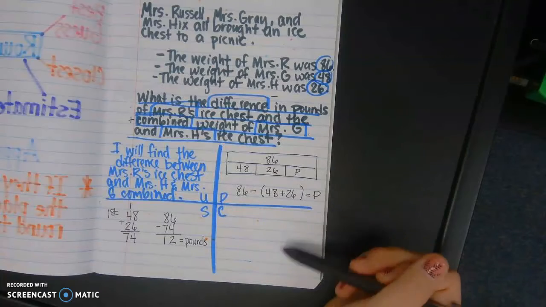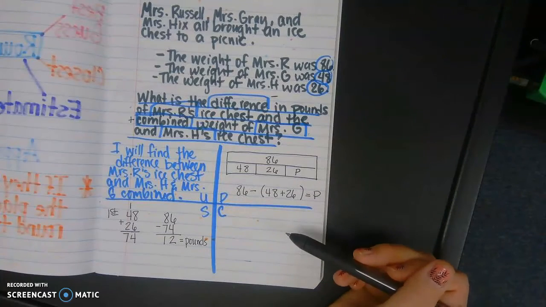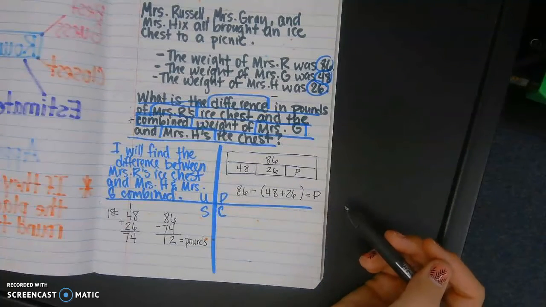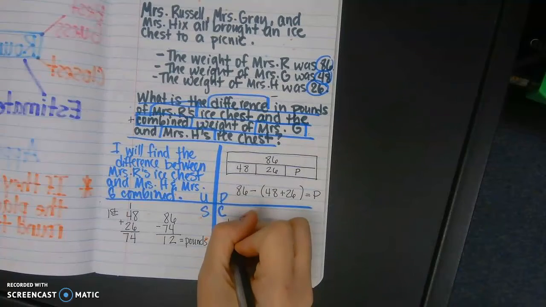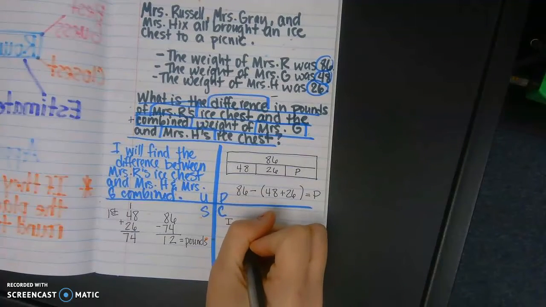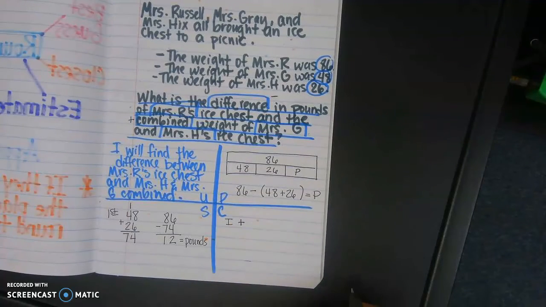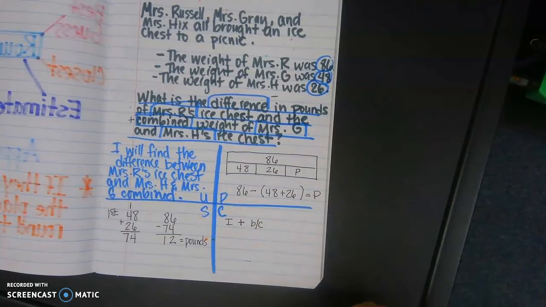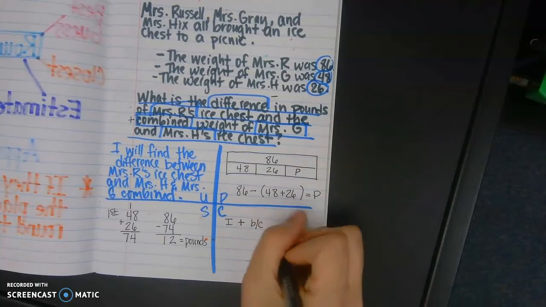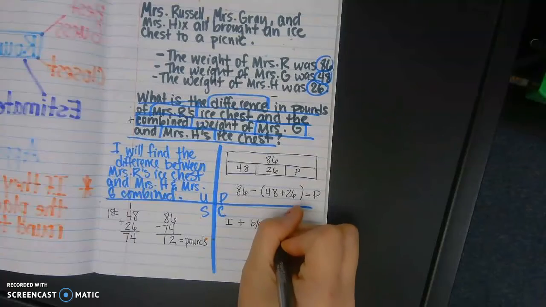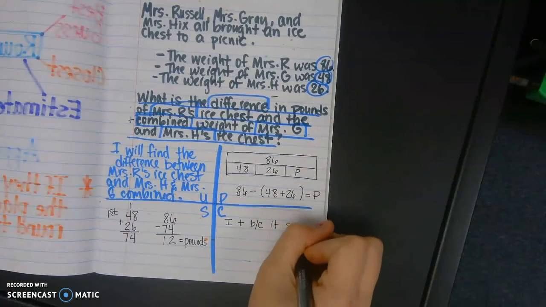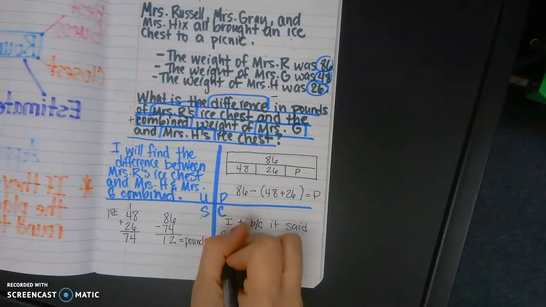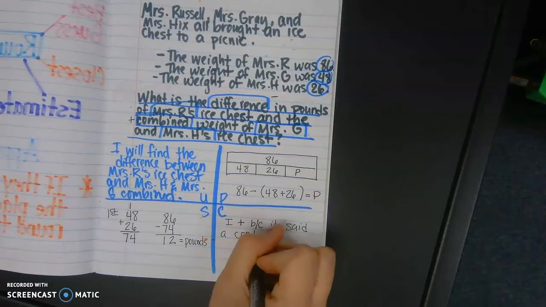Okay, so over in your check, this is where you're justifying. You're telling me why you added and why you subtracted. So you might say, and remember we can use the symbols, I'm okay with that. I added because, that's even the short way to write because. I added because it said a combined weight.